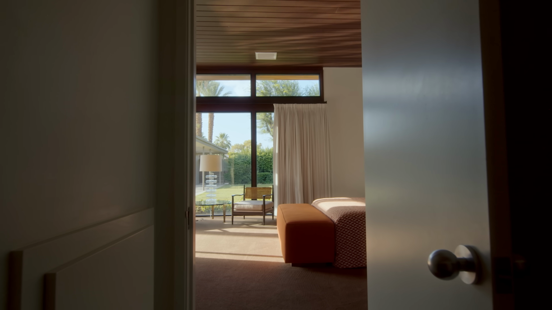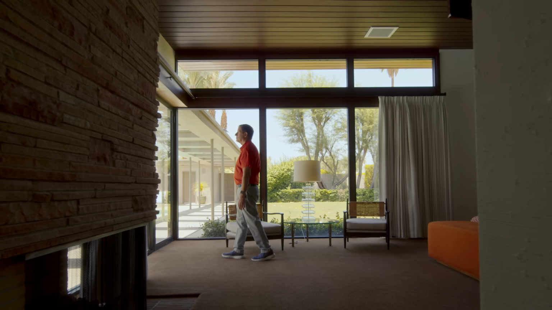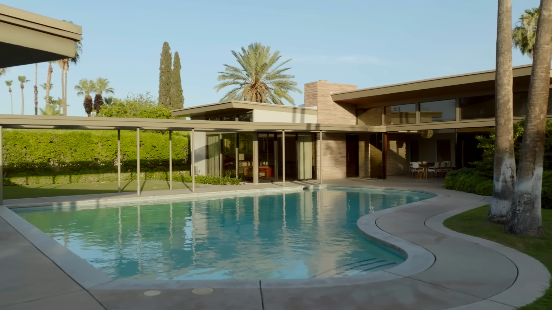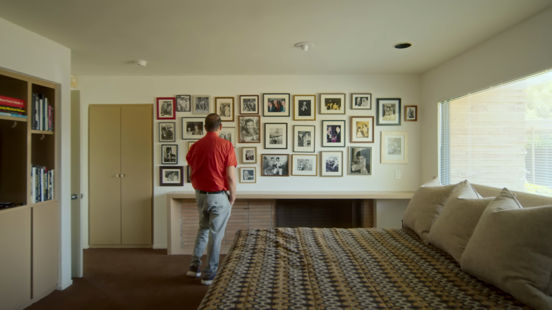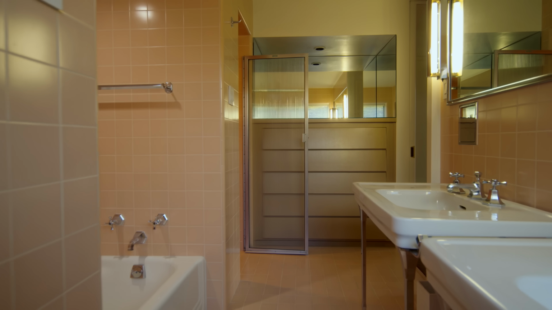On the east side is the master bedroom, which is beautifully proportioned. He tends to make the rooms more square than elongated rectangles. A square room gives you more of a feeling of relaxation than a long, narrow room where you feel the tension of the space.